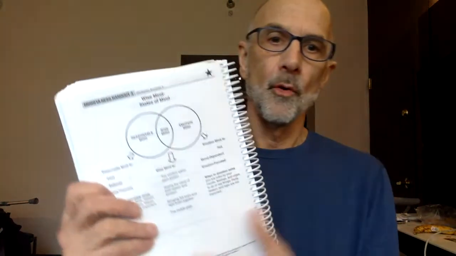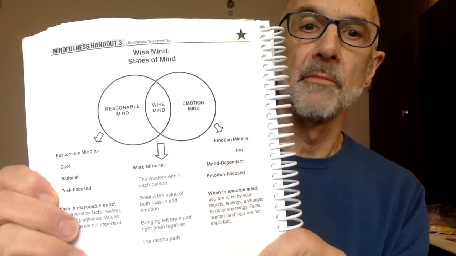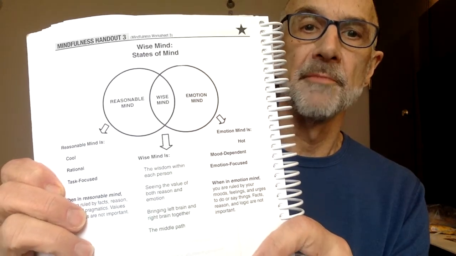Continue about mindfulness skills. There are some handouts that provide more definitions about mindfulness that are not starred handouts. But the next starred handout is actually handout number 3, and it shows the Venn diagram of a rational mind or reasonable mind and emotion mind with wise mind in the middle.